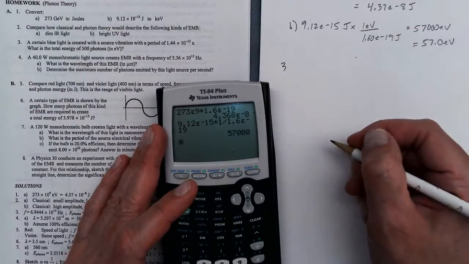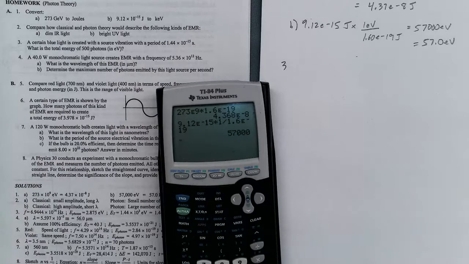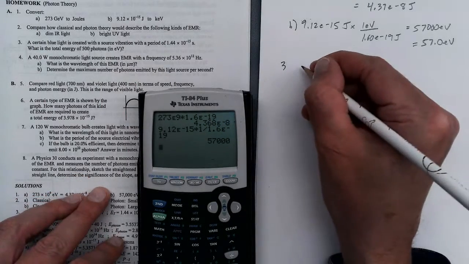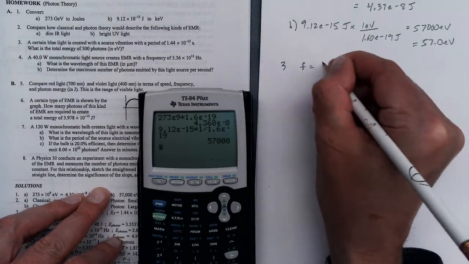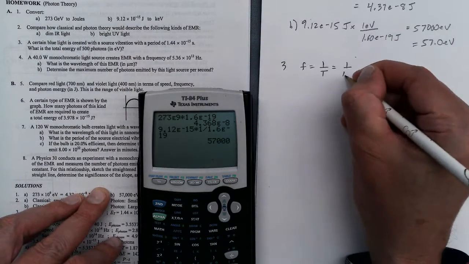Okay, moving on. Let's check out question 3. A certain blue light is created with a source of vibration with a period of 1.44 e negative 15 seconds. What's the total energy of 500 photons in eV? Okay, well, the frequency is related to the period. In fact, it's inversely related to the period. So I can figure out the frequency right away here.